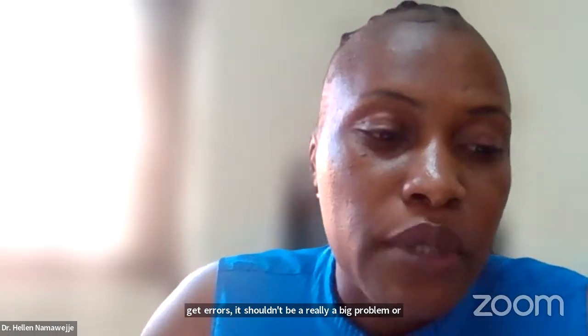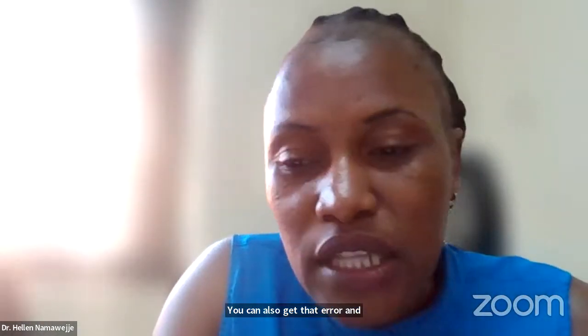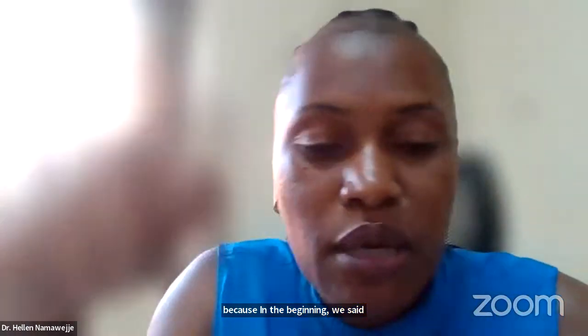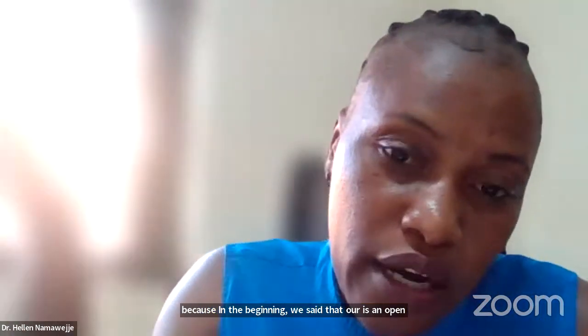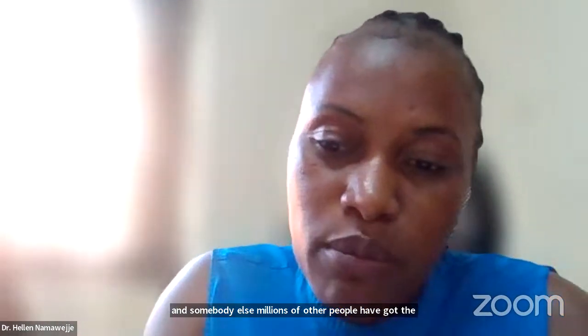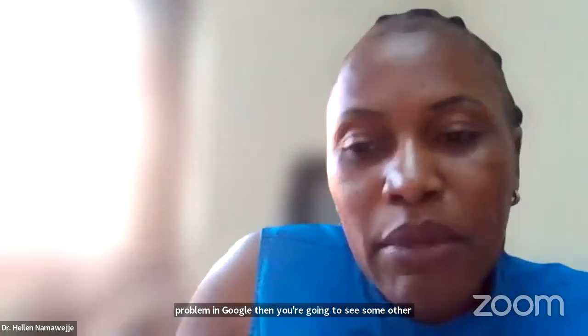You can also get that error and paste it in Google, because in the beginning we said that R is open source, implying that the problem you're encountering, millions of other people have had the same challenge. So if you paste that particular problem in Google, you're going to see how other people were able to get the solutions, and then you can also do the same.